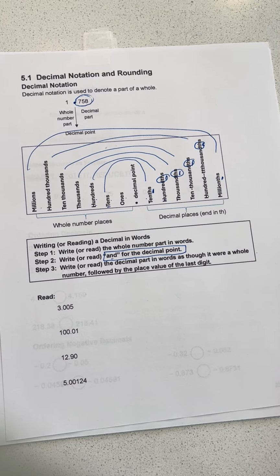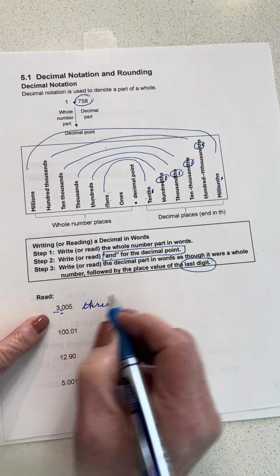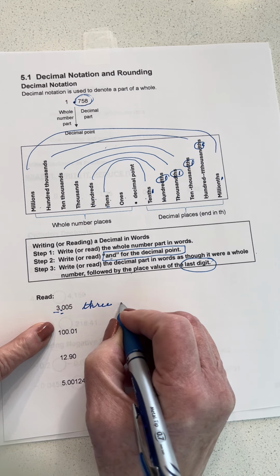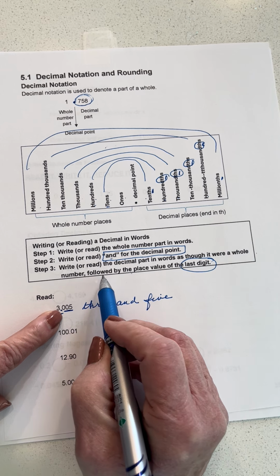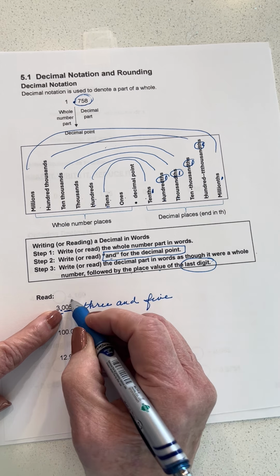Here's the decimal point, so we're going to read the whole number part, which is 3. Then we'll read the decimal point, which is "and," and then we're going to read this part to the right as if it were a whole number, and that would be 5. And we're going to name the place value of the last digit. So we have 1, 2, 3. We have tenths, hundredths, thousandths. 5 thousandths. That means we're over to the right of the decimal point.